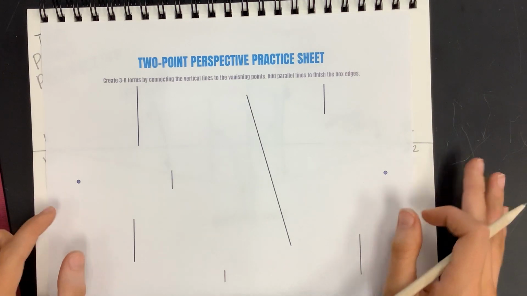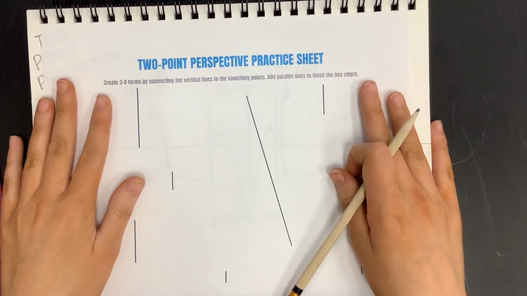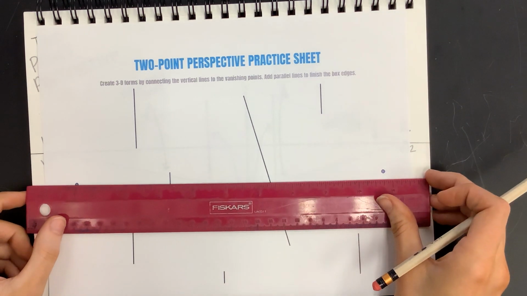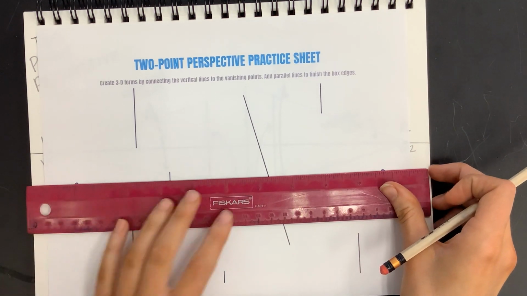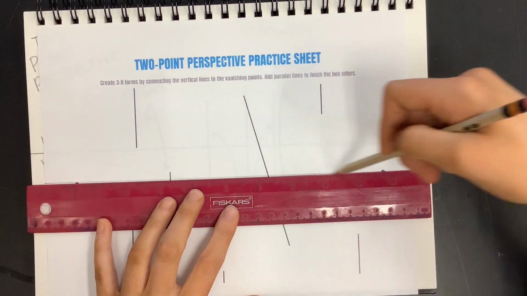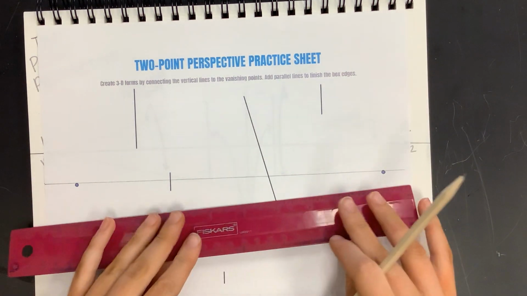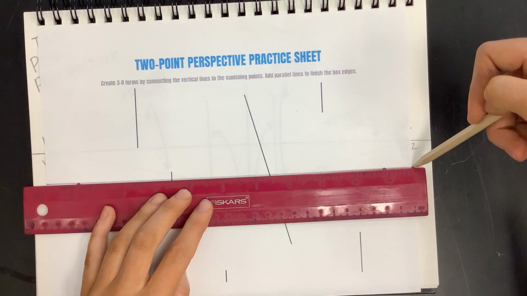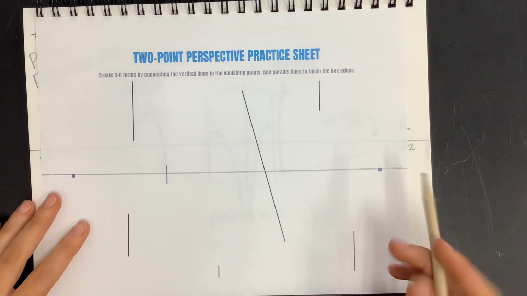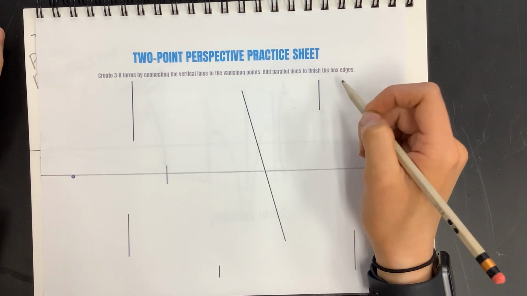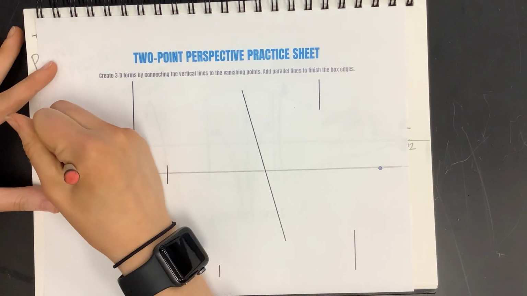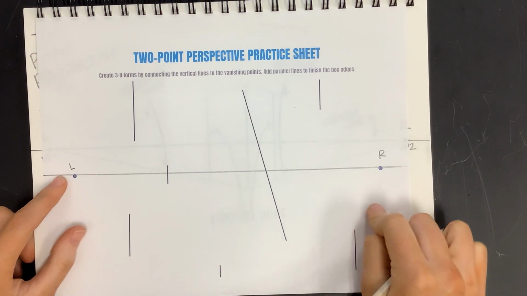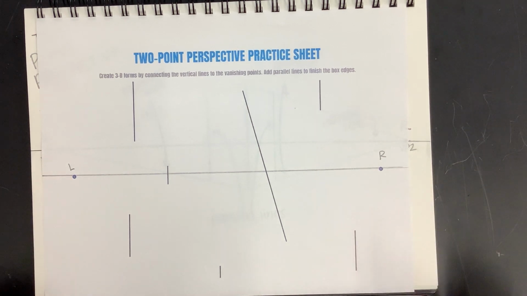Okay, so now take your drawing packet, open up to this page, and I'm going to do one with you. If you need to redraw your horizon line because it doesn't show up very well, we can do that. I'm going to do the one in the top right corner with you. First, label your vanishing points. Write L, R: L for left, R for right.